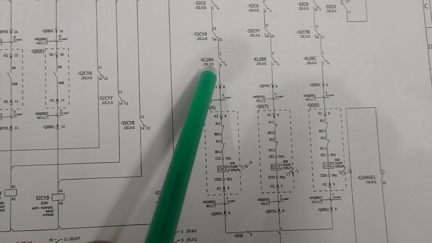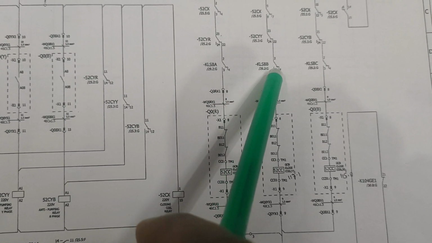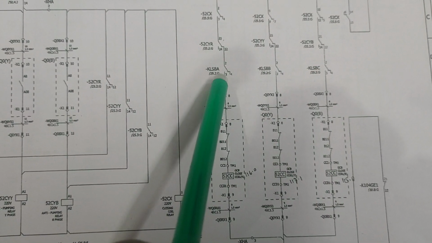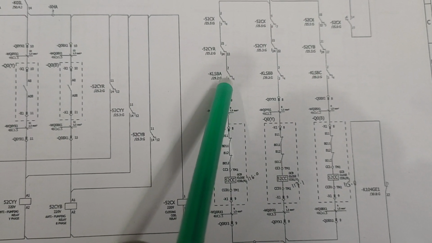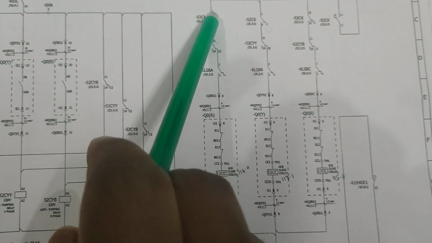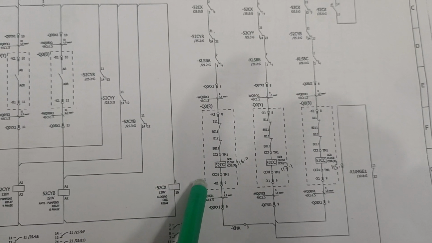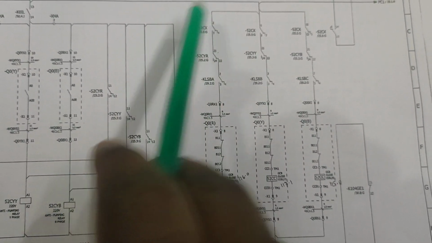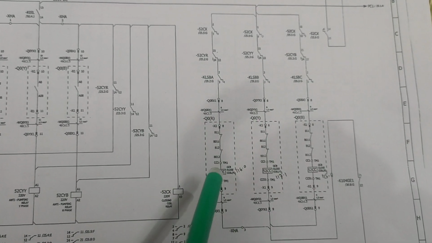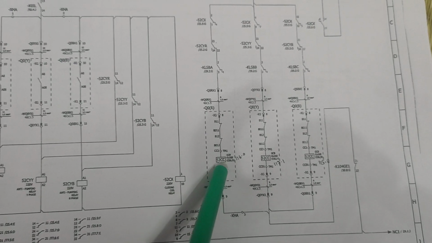Then KLSBA, KLSBB and KLSBC three contacts will be made, normally closed. If these contacts will be normally closed, then the DC will come to the coil and the circuit breaker will be energized. This is the procedure when these functions will be completed. That means the circuit breaker will be on.